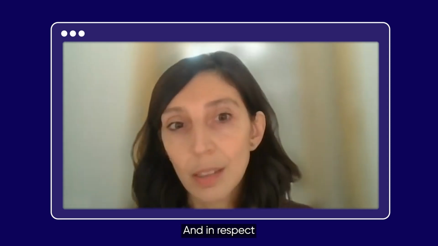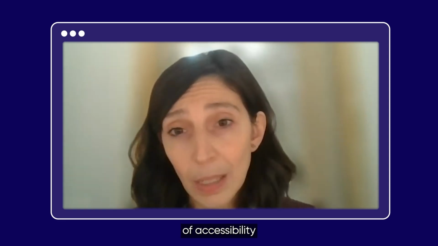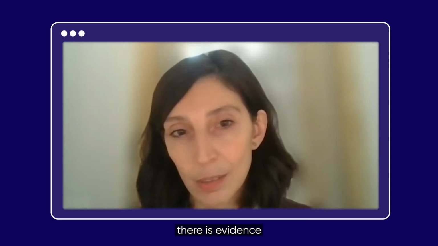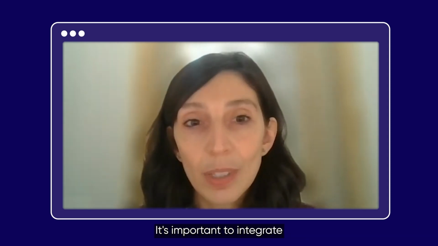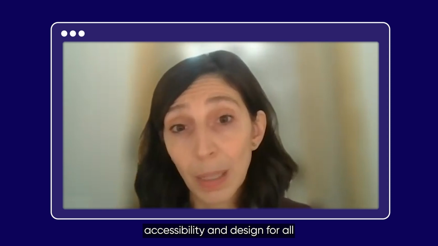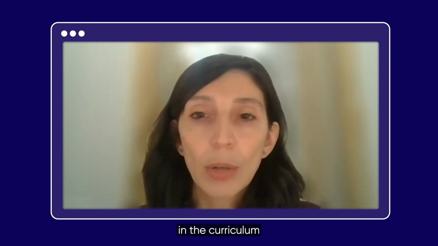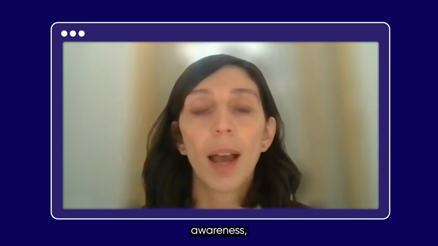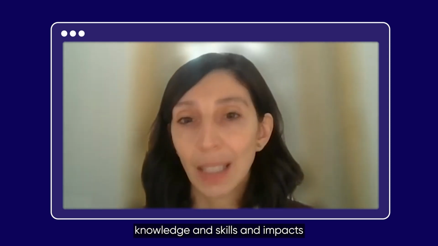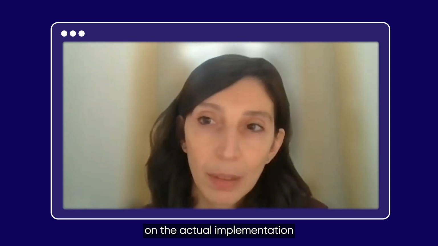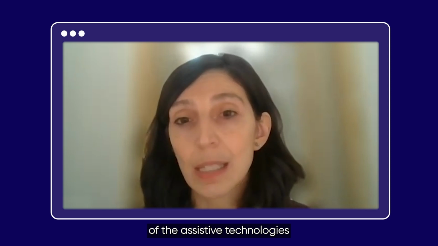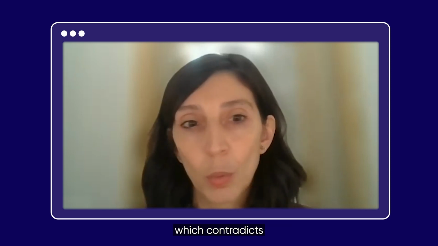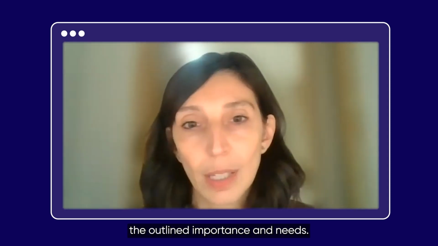And in respect of the growing importance of accessibility and design for all, there is evidence they are not part of the higher education curricula. It's important to integrate accessibility and design for all in the curriculum because not being part of the curriculum leads to reduced awareness, knowledge, and skills, and impacts the actual implementation of accessibility and design for all, as well as the use of assistive technologies by users, which contradicts the outlined importance and need.